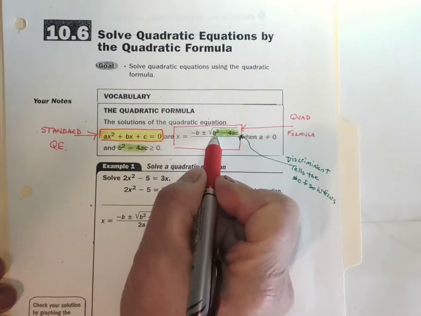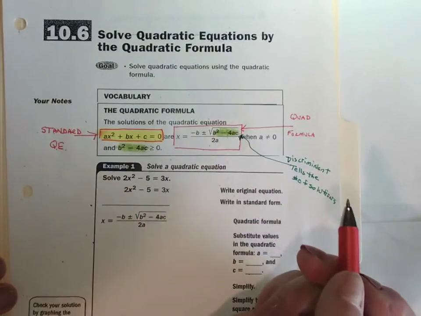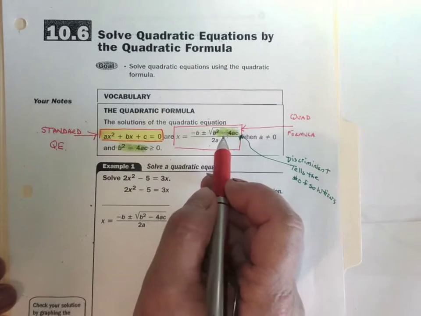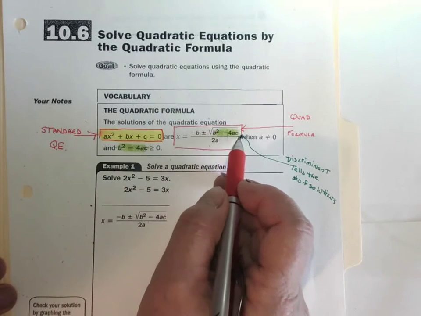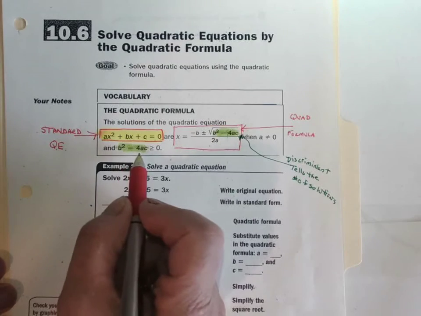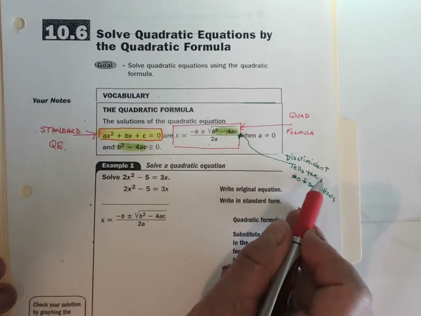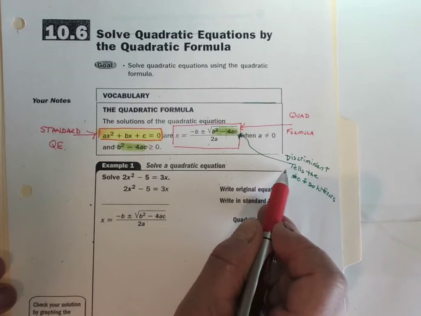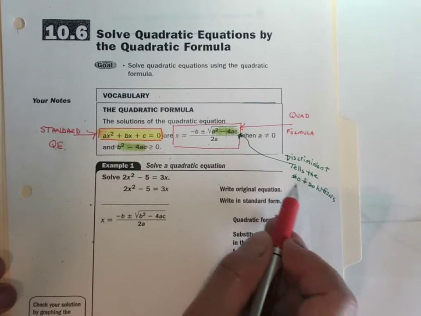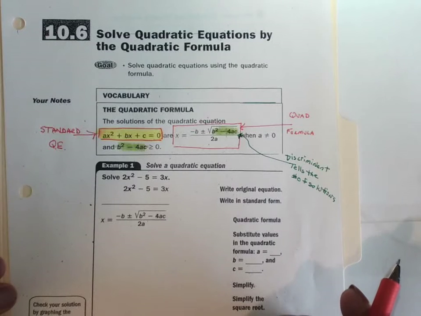And the number that's under this square root, which is b squared minus 4ac, is called the discriminant. And why that's important is it tells us the number of solutions.